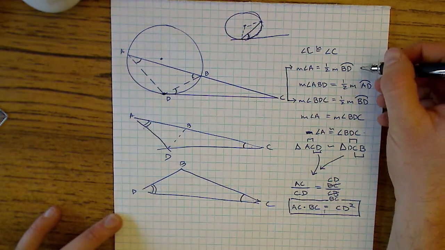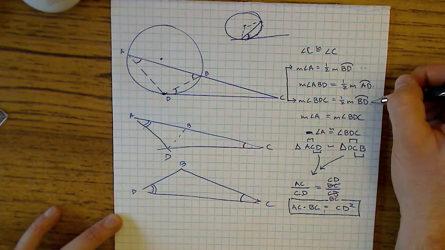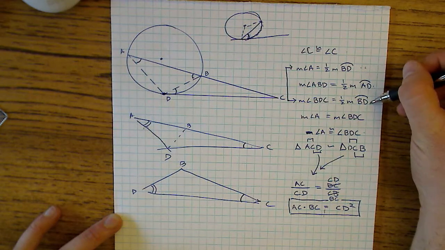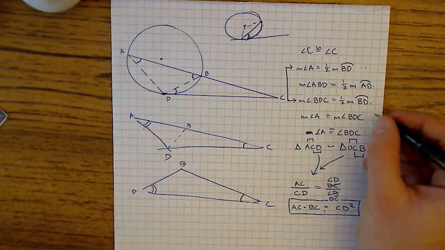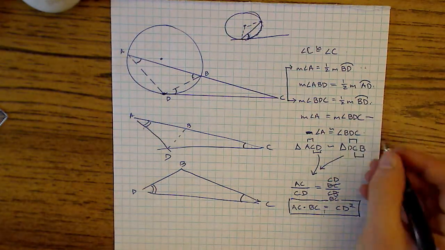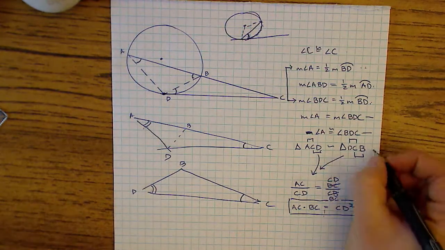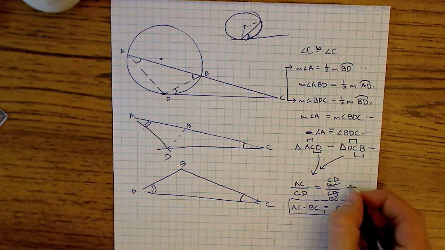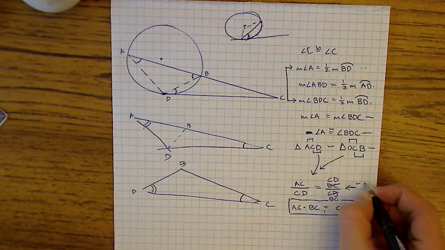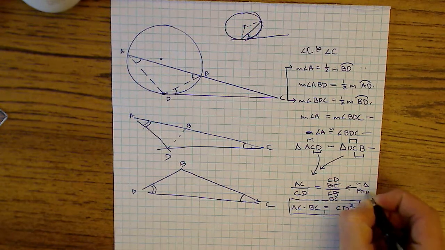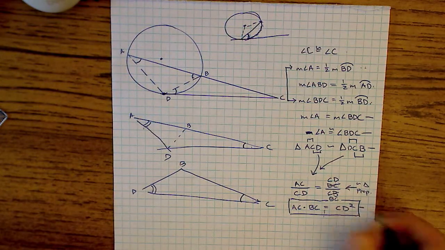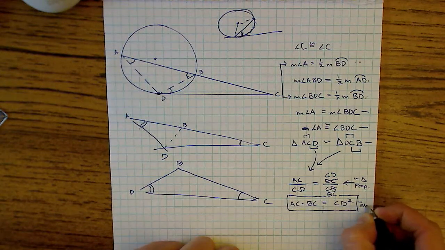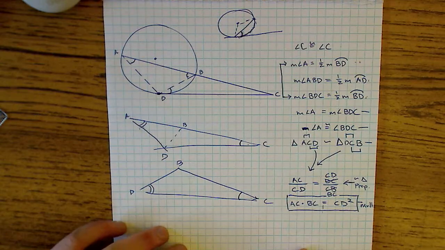I imagine you could fill in the reasons, right? All of these reasons here, where I have half of an arc, would be just the properties of an inscribed angle. So you could say inscribed angles are half of the intercepted arc. This is substitution. This is the definition of congruence. Angle-angle similarity. This is, you could just say, similar triangle proportionality. And all we did here was we cross-multiplied from above, so you can call this just multiplication. That's the reason for that step. That's how I do that proof.